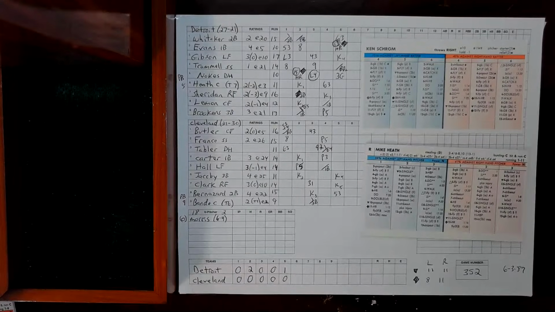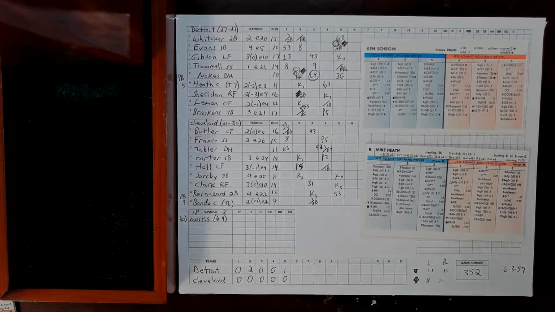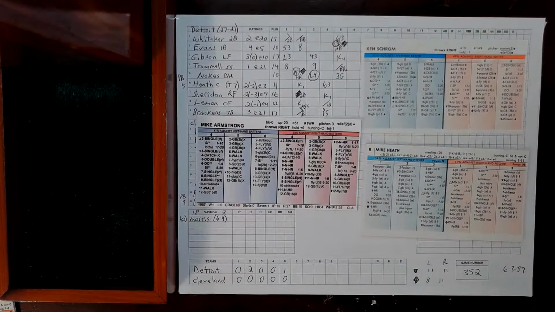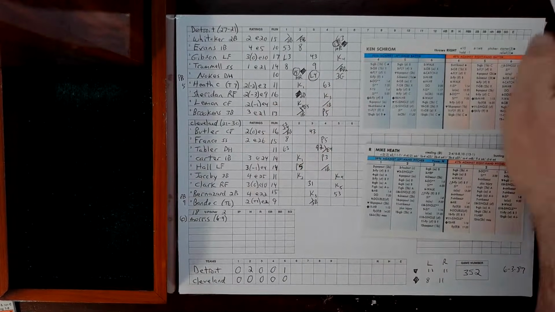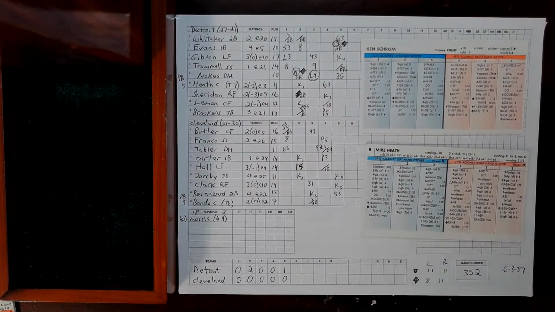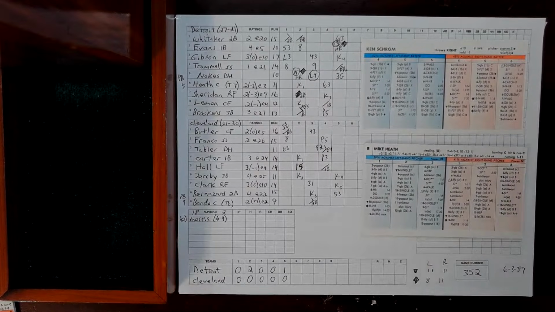Huseman's definitely overworked. Don't want to use him. Armstrong is the guy who has the most rest. So if they go to the bullpen, that's where they're going to go, to Michael Armstrong. But right now, Schramm's going to see how far he can go. So Mike Heath will lead it off.